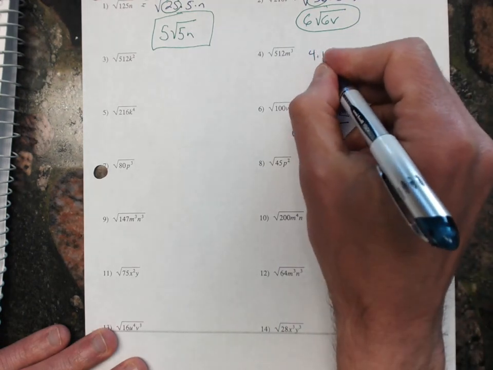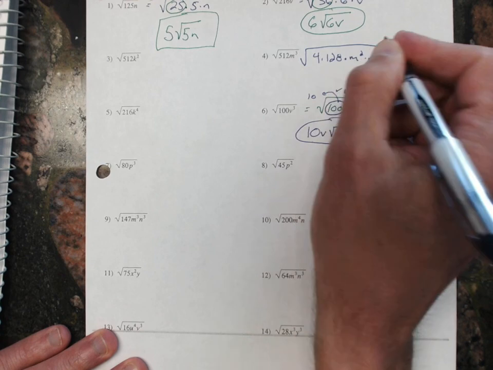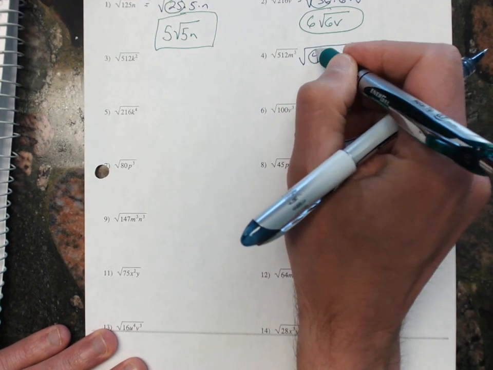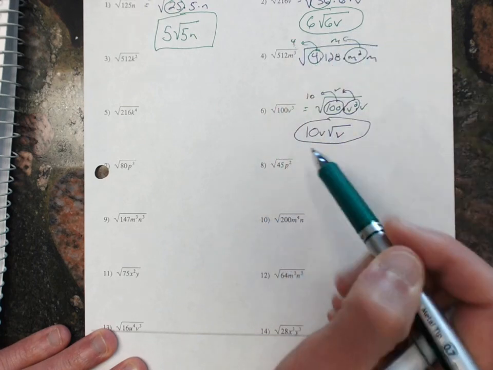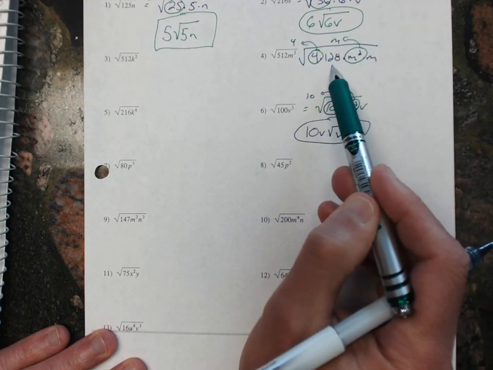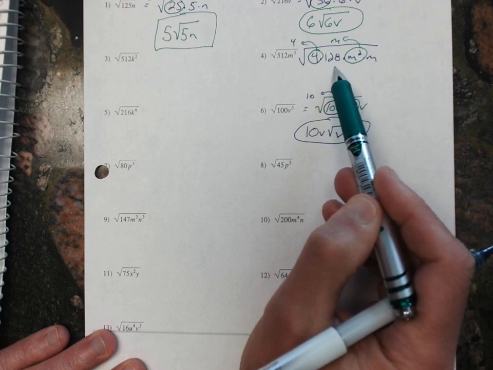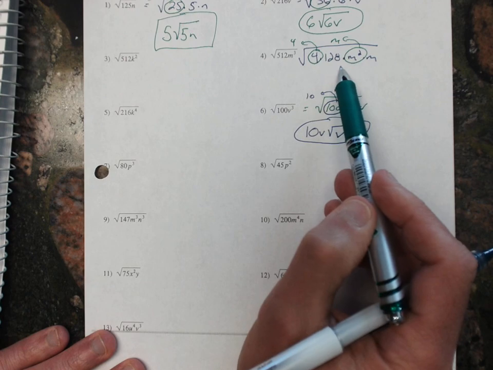So 4 times 128 times m squared times m. I could take this guy out, and I could take this guy out as an m and a 2, but 128 still has some perfect square factors in it, so I can't stop there. All right, you want to continue until you are completely done.